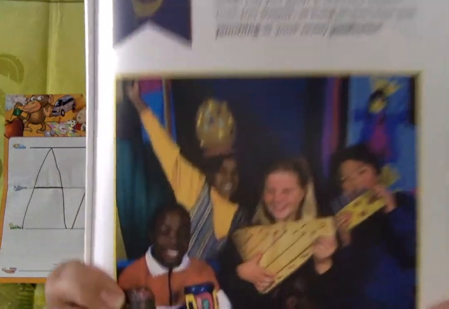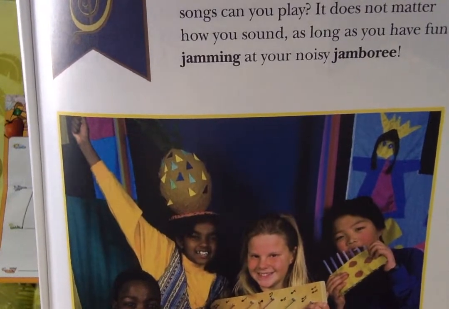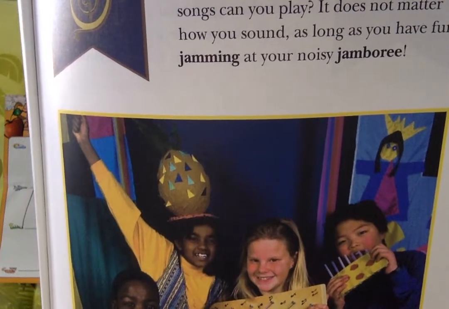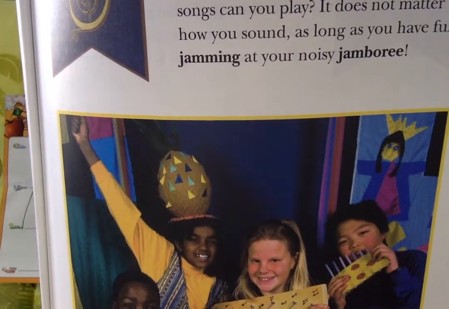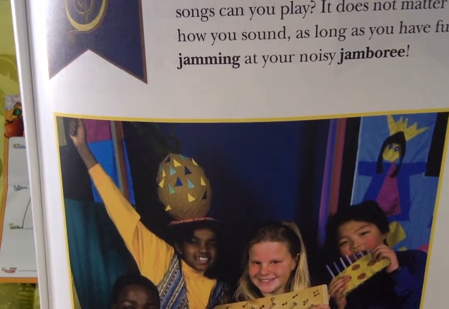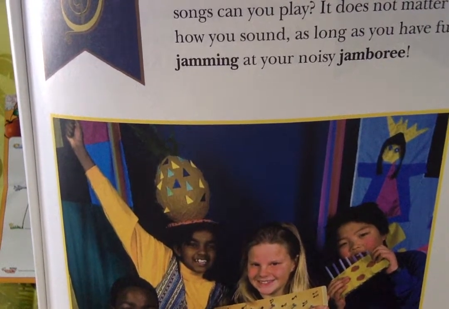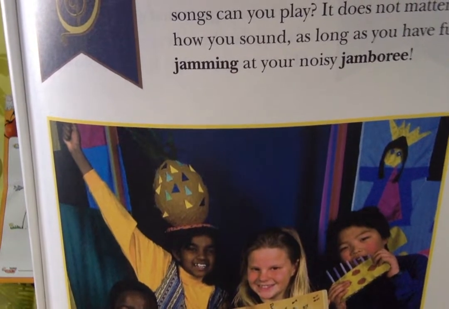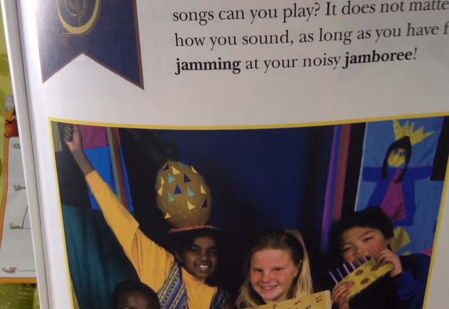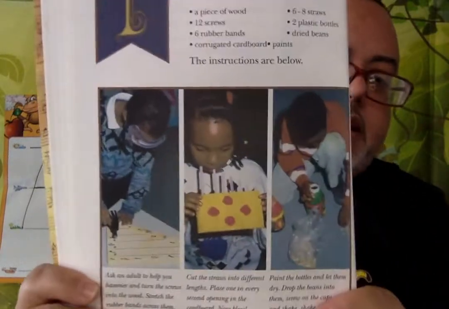While I read I, you look at J. I is for instruments you can make yourself. To make a banjo, panpipes, and maracas, you will need a piece of wood, 12 screws, 6 rubber bands, corrugated cardboard, paint, 6 to 8 straws, 2 plastic bottles, and dried beans. And that's how you make some of these instruments.